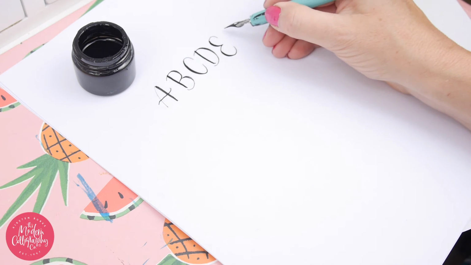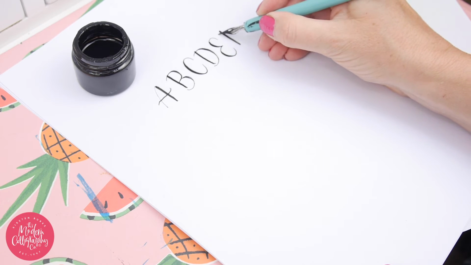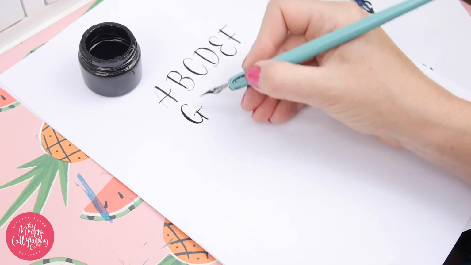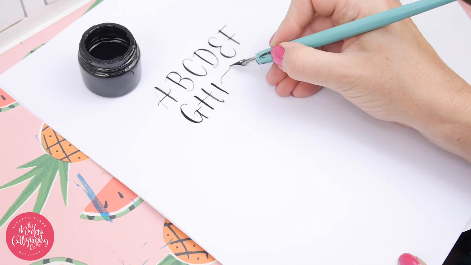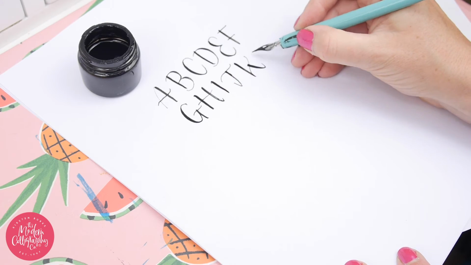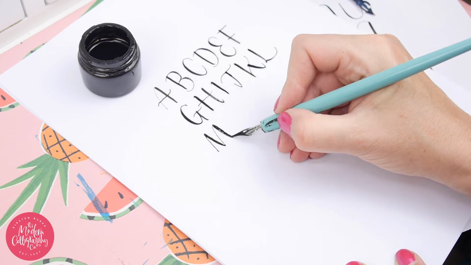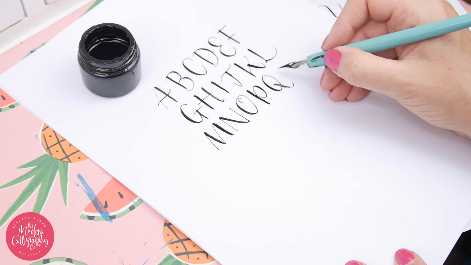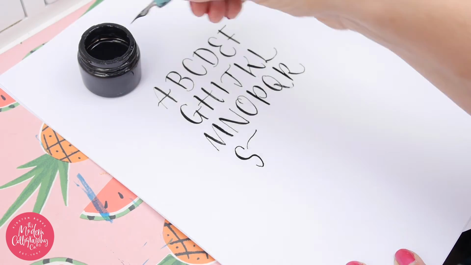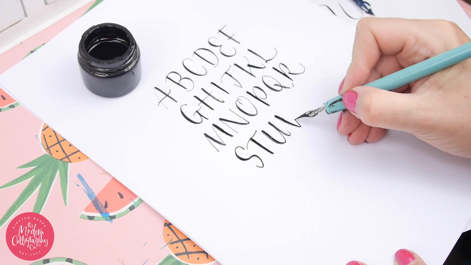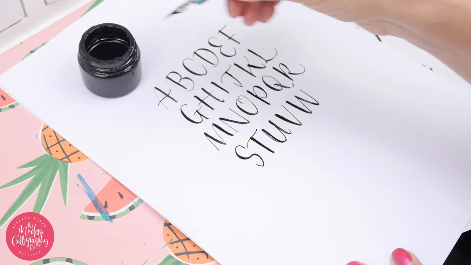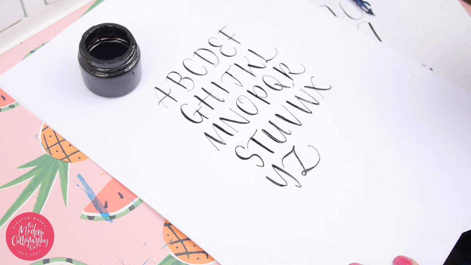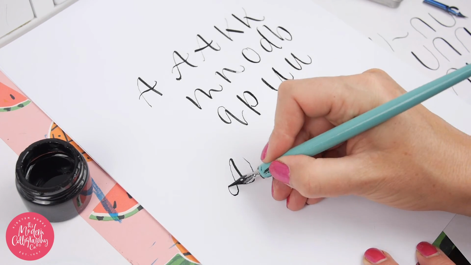As I work through the alphabet, the down is heavy, the cross is a kind of a lighter stroke, as is that diagonal. Our arches and ovals need a soft change from thick to thin. And this is true for the lowercase as well.